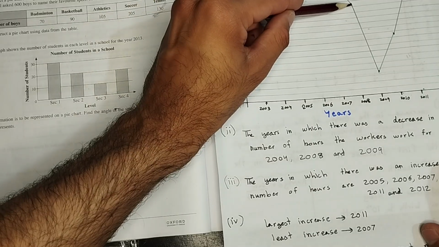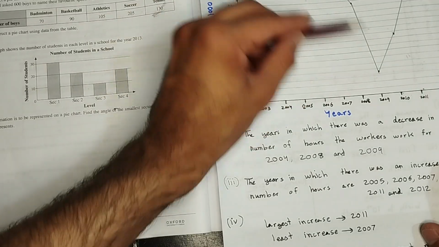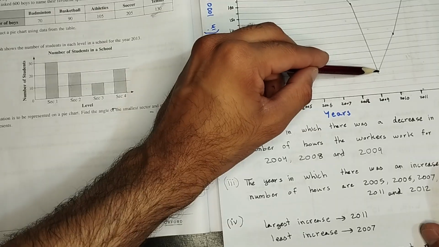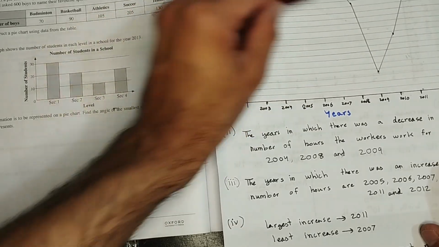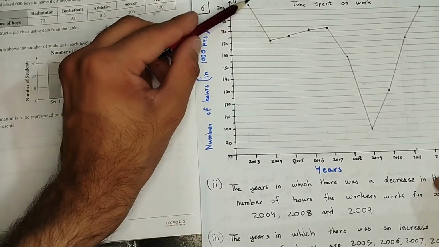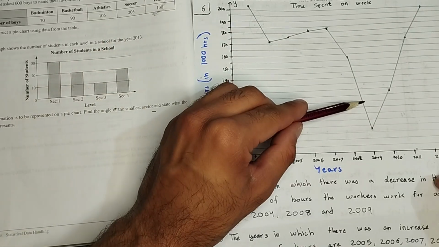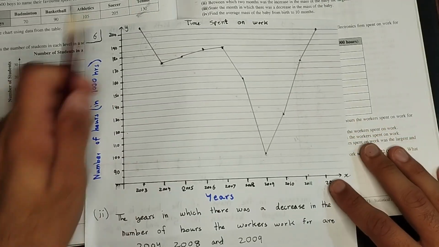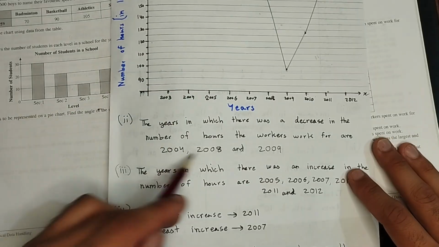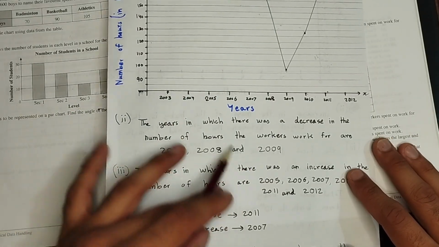Then we have another decrease in 2008 and another decrease in 2009. These are the three decreases that we can see in the line graph. Okay, this decrease, and this decrease. We have 3 decreases in the line graph, 1, 2 and 3. That's why we have 3 years in which you can see a decrease.